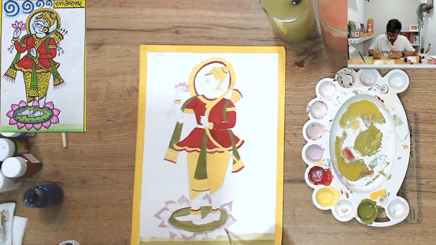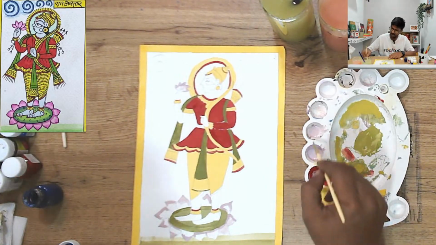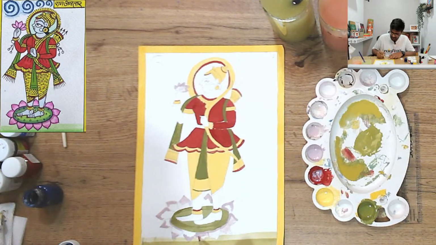Over here also. You see, it's a very soft, it's a very subtle color.